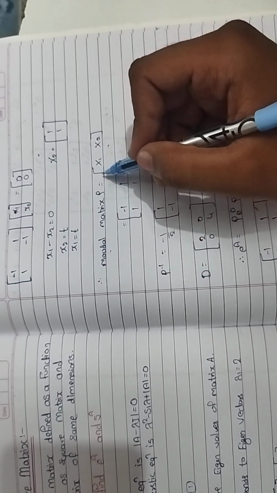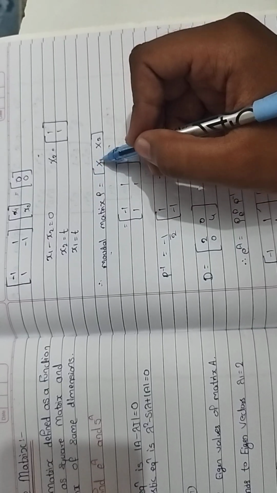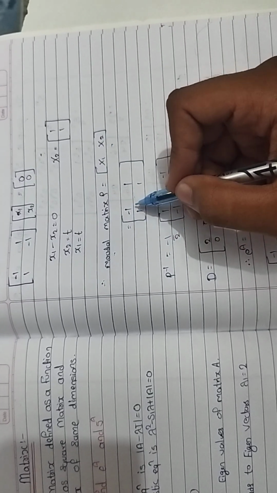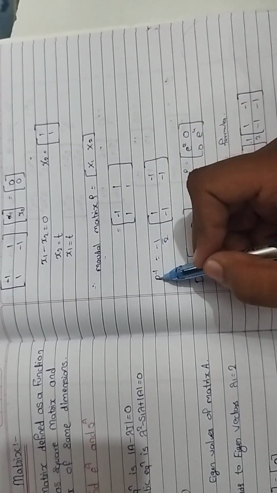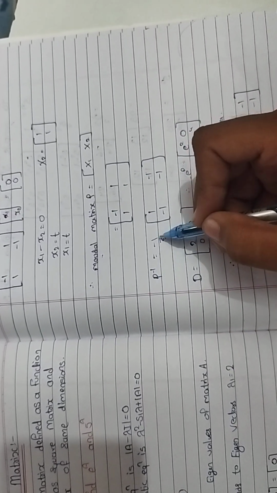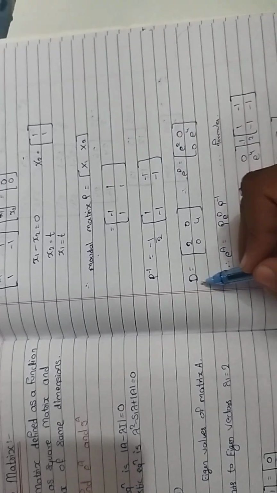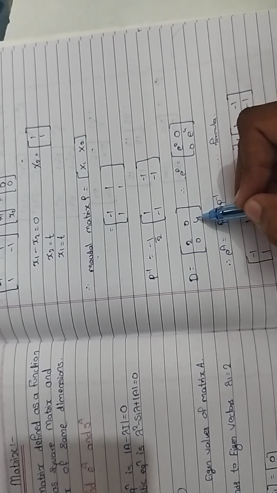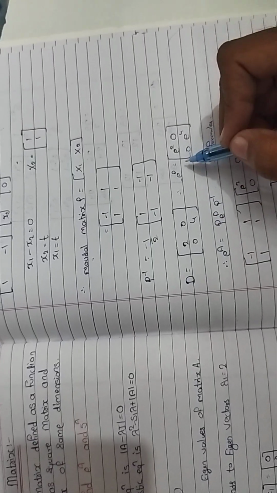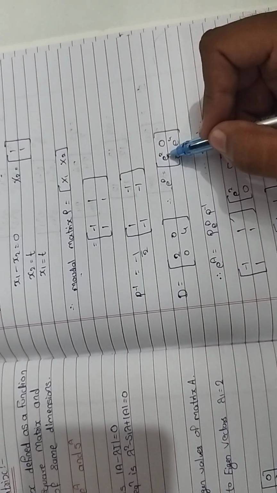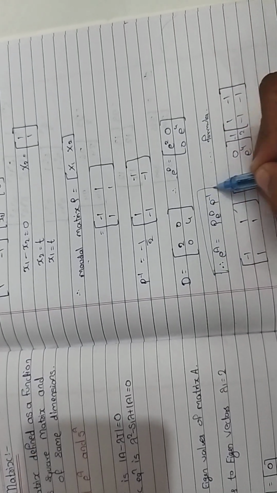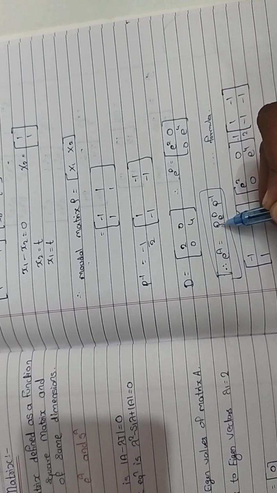Modal matrix P equals the matrix of eigenvectors. It is [-1 1; 1 1]. Now P inverse equals minus 1 by 2 times a 2 by 2 matrix. Now D, we get lambda 1 and lambda 2 diagonally. Now e raised to D we get e raised to 2, 0, 0, e raised to 4. Now we have the formula e raised to A equals P e raised to D P inverse.